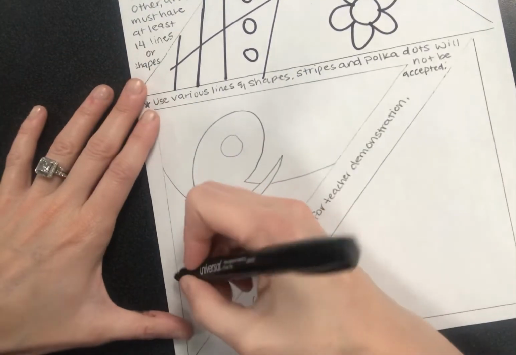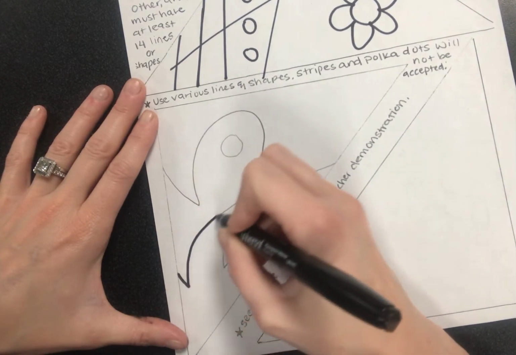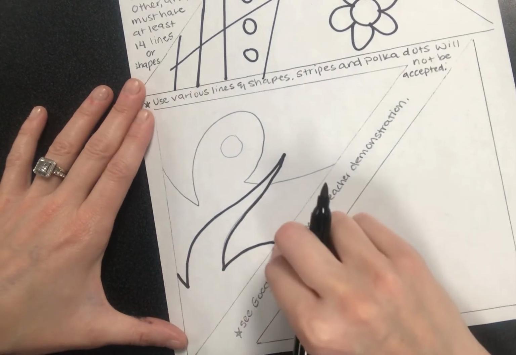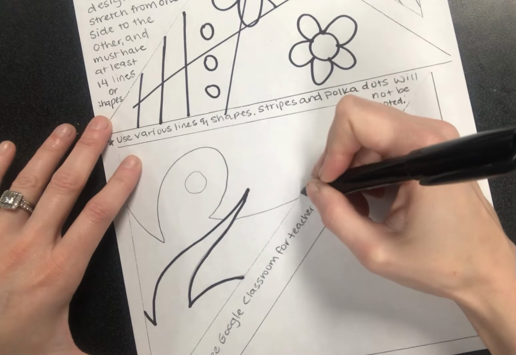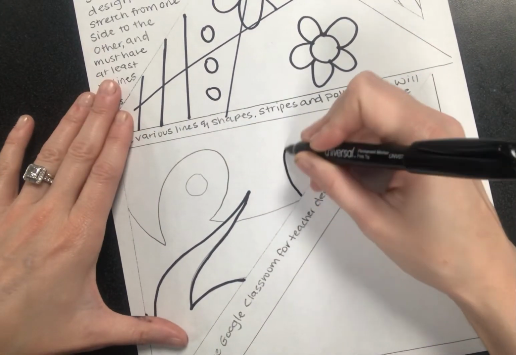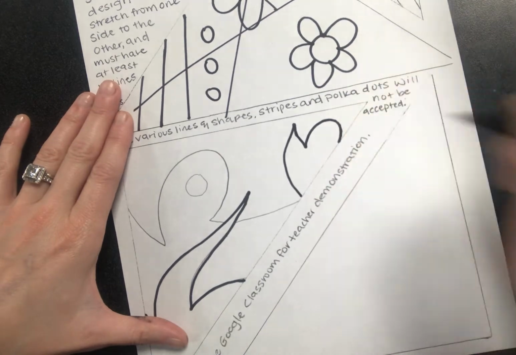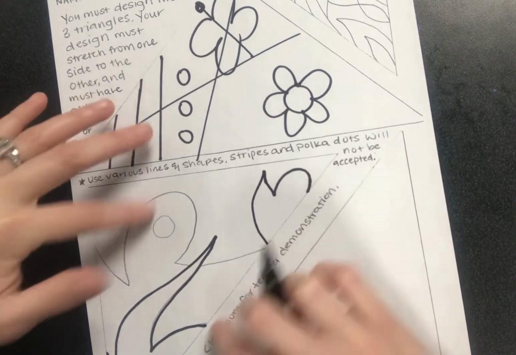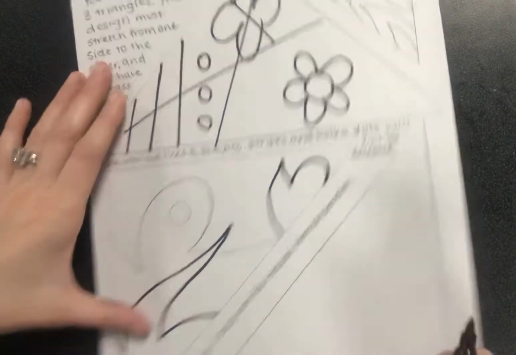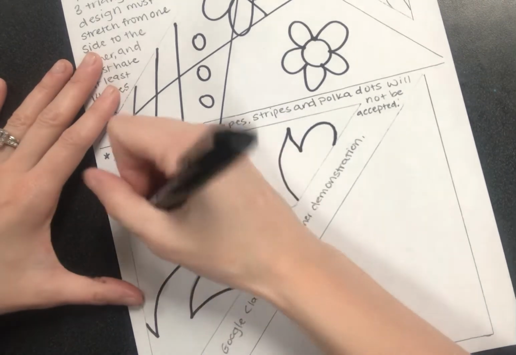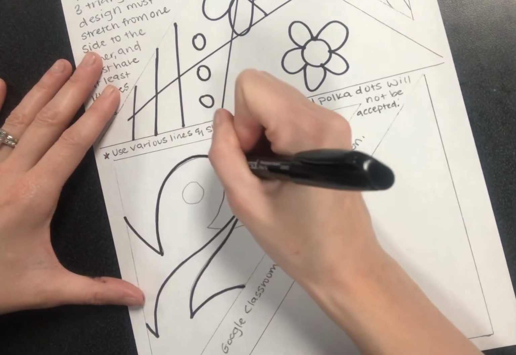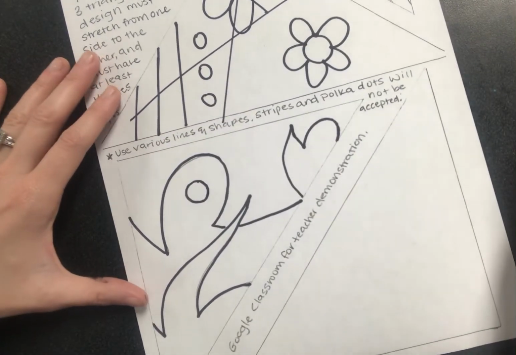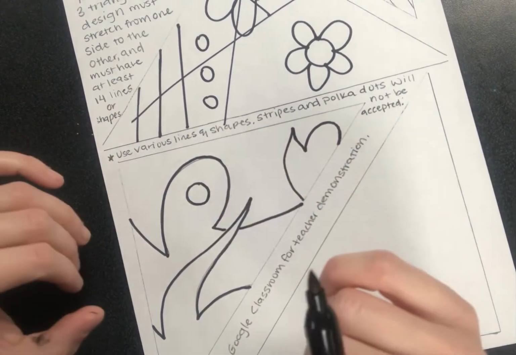And the first thing is you want your design to stretch all the way from one side of the triangle to the other side, or you can have your line or your shape start on one side of the triangle and then end on the same side as well. But your lines and your shapes need to follow along one of the sides of the triangle or go from one side to the other. It's okay if you have an isolated shape like this in the middle of your triangle, but don't make all of your lines and shapes isolated like that one.